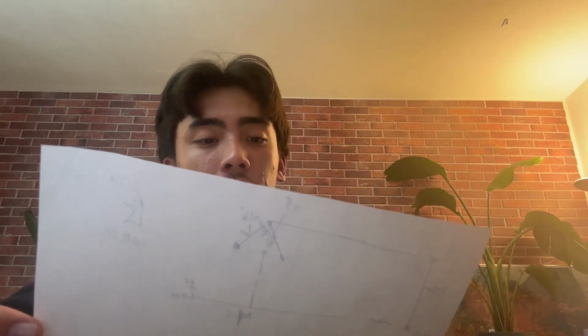So now we know that we can use the vertical displacement equation, because you can see we know initial velocity, we know acceleration in the vertical sense because it's just gravity.